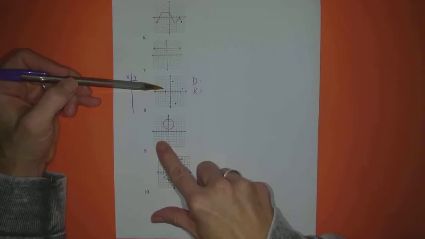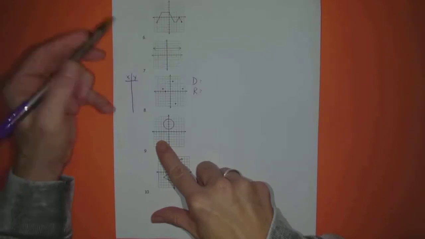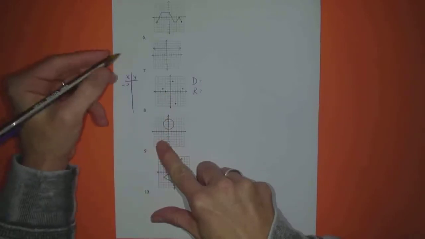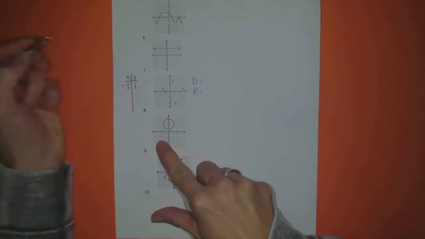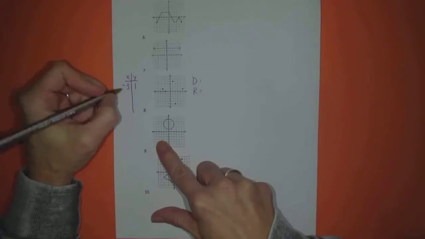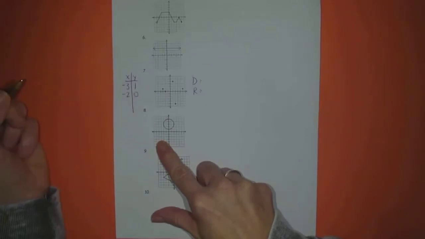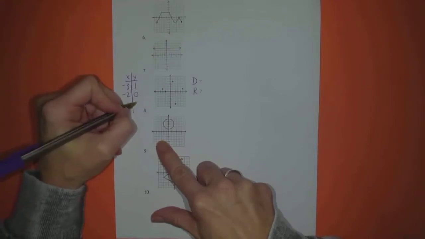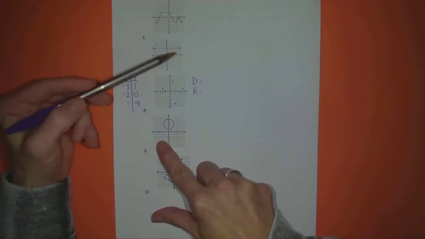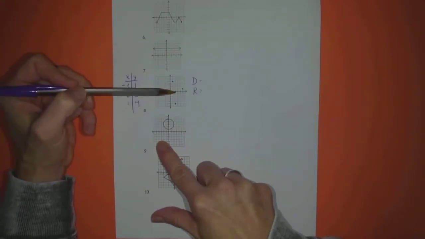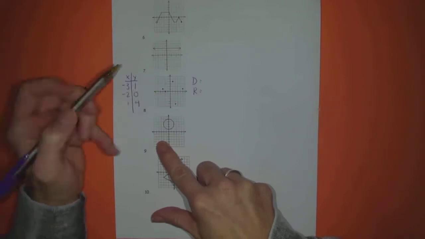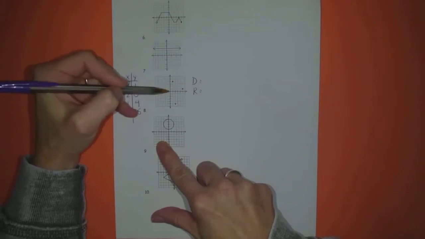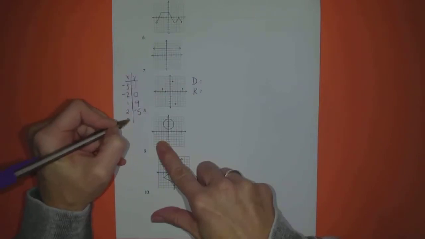So my first ordered pair right here would be -3, 1. I apologize for these small graphs. And then this guy right here would be -2, 0. And then I have 1, 4. And down here I have 2, -5. And then here I've got 5, 1.